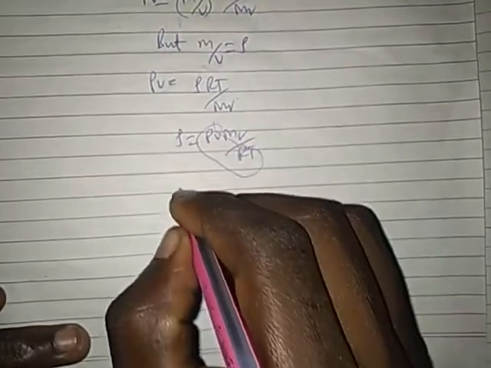But M divided by V is equal to density. P is equal to density, RT divided by molar mass. Density is equal to P times molar mass divided by RT. So keeping P and T constant, density is directly proportional to the molar mass.